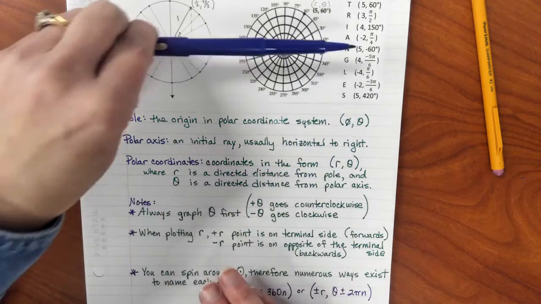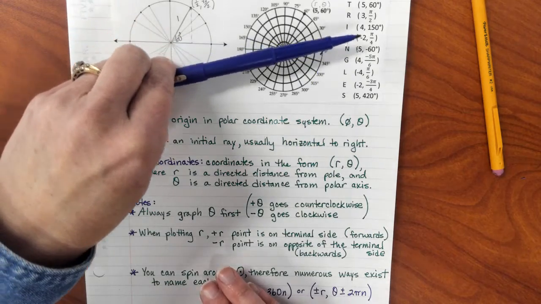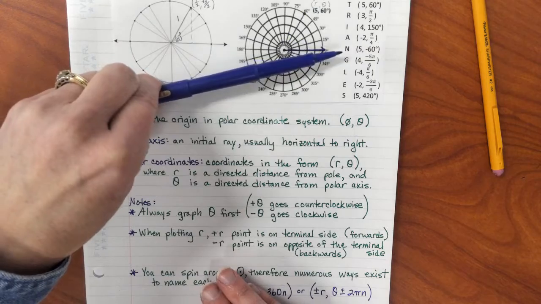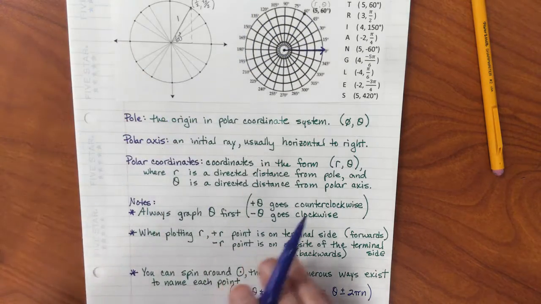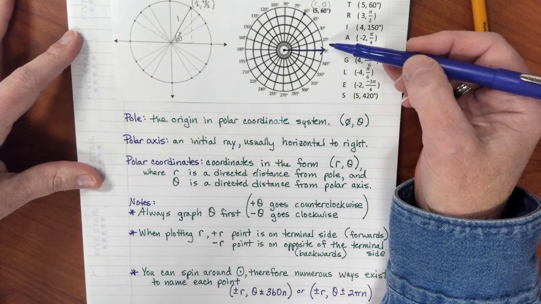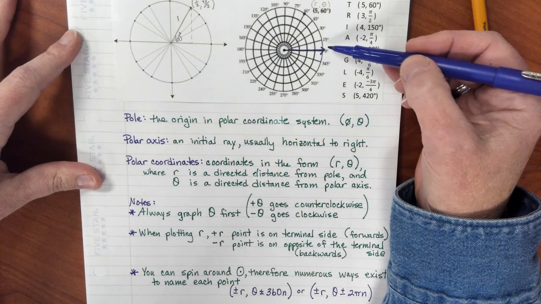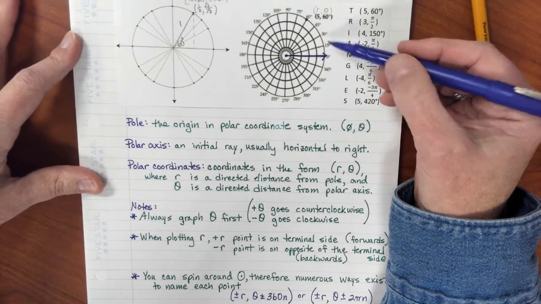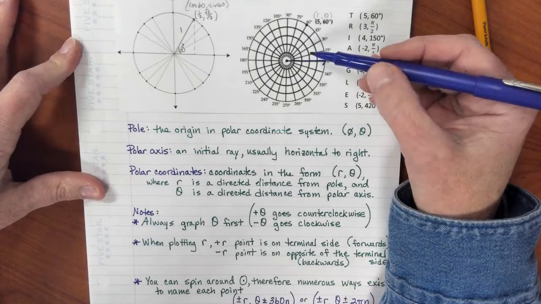So again, we're going to think of that as 0, and we talked about coming up to 60 degrees. You can do any of the degrees, and if you notice, I have a lot more marked on this polar coordinate grid than I do on our normal unit circle. And that's very common. You will see more degrees here.